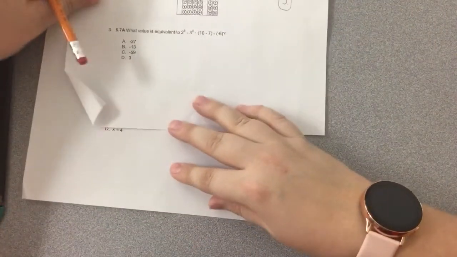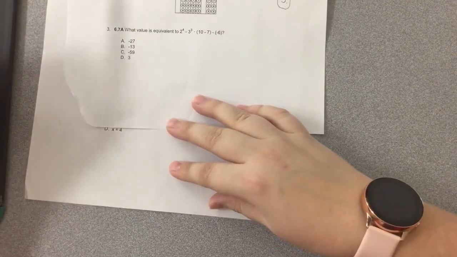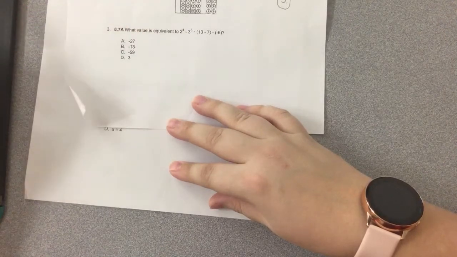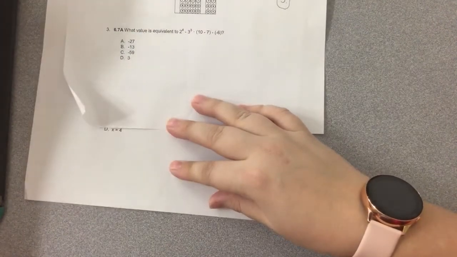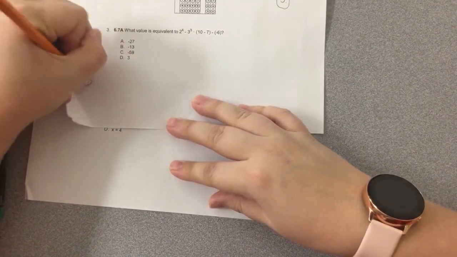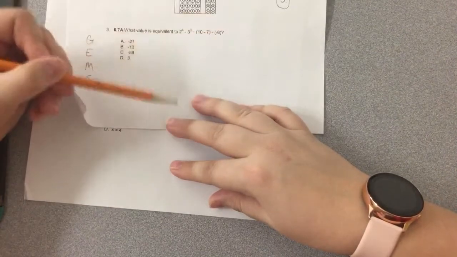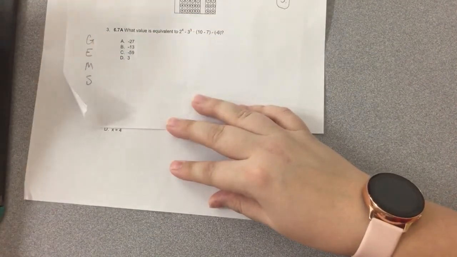All right, look at number 3. What value is equivalent to 2 to the power of 4 minus 3 to the power of 3 times 10 minus 7 minus negative 6? Okay, here's what I need you to remember here. You should be following GEMS. So first we need to look at our grouping. You should also have our little triangle there.